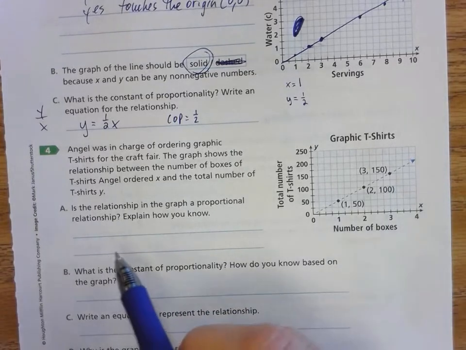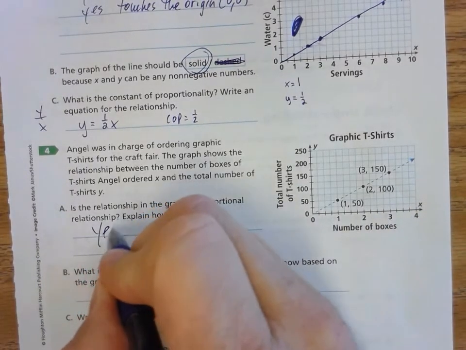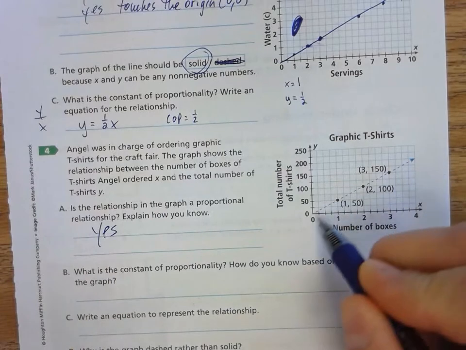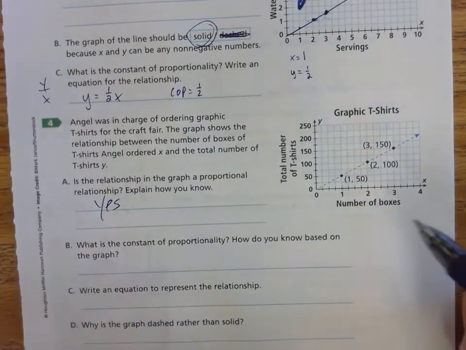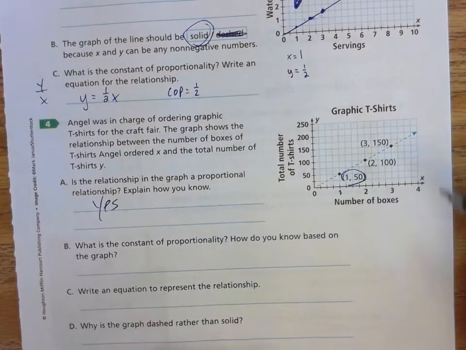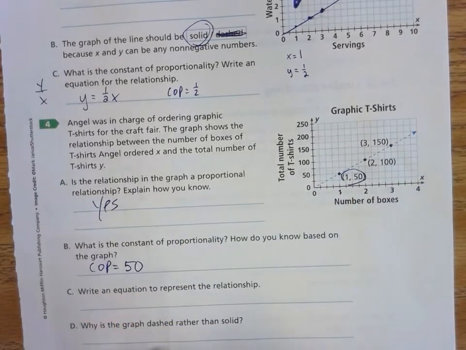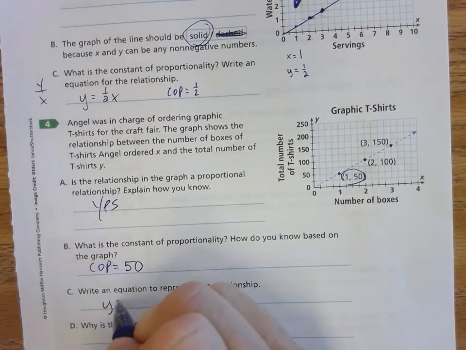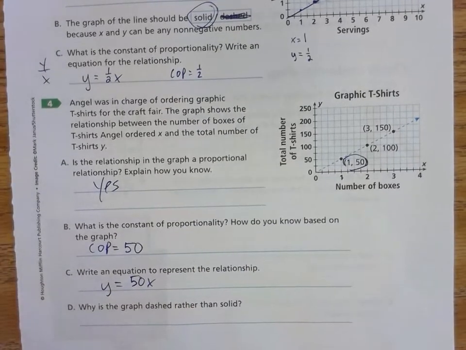That's all right. So is this a proportional relationship in this graph? You would say yes, because it's making a straight line. It's linear, and it's touching the origin. All right, what's the constant of proportionality? So we go right here where it's 1 and 50. This is the one you want to look at, 1 and 50. So the COP is 50. If you had to write an equation for that, it would be y equals 50x. Again, remember to write it all lowercase and don't put any spaces in there.